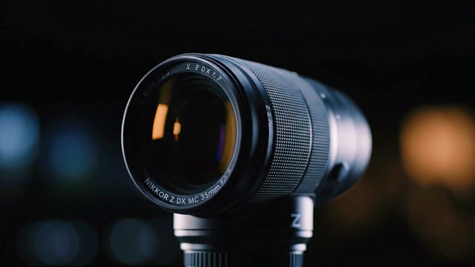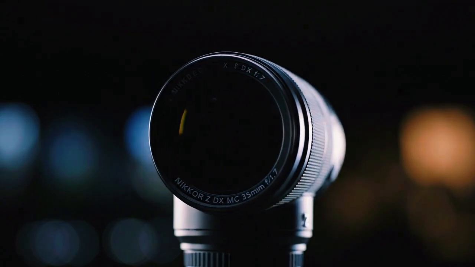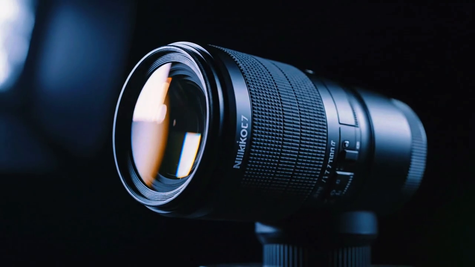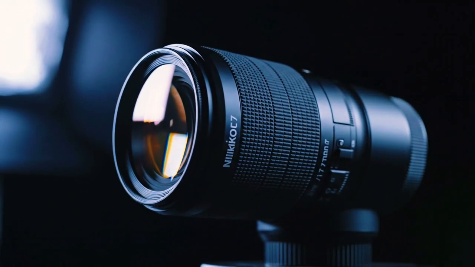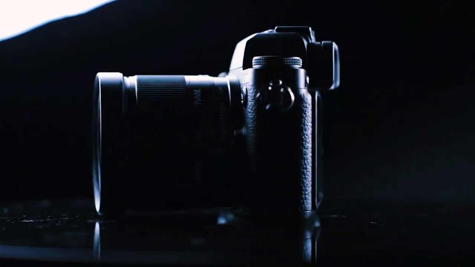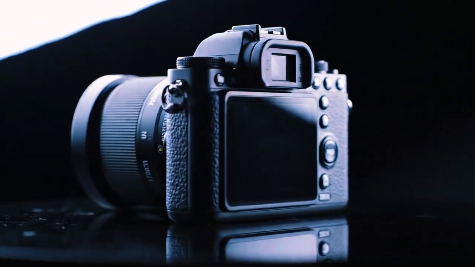The separation is dramatic. The F2.8 lens provides great separation, but it is less extreme. The transition from sharp to blur is slightly more gradual. For maximum subject isolation, the F1.8 wins.